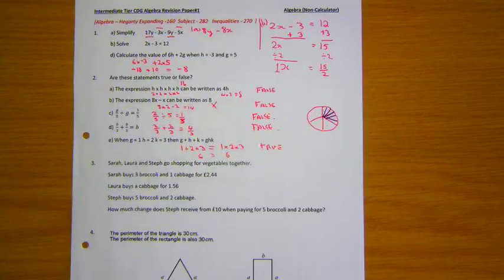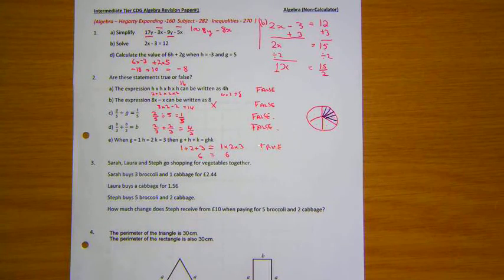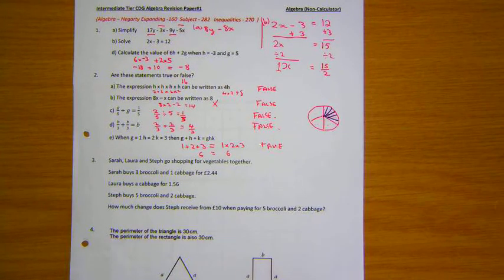Question 3, context. Sarah, Laura and Steph go shopping for vegetables together. Sarah buys 3 broccoli and 1 cabbage for £2.44. Laura buys a cabbage for £1.56. Steph buys 5 broccoli and 2 cabbage. How much change does she receive from £10 when paying for 5 broccoli and 2 cabbage?